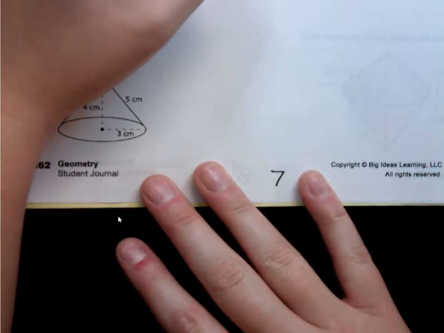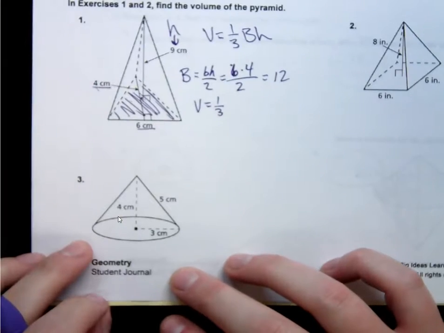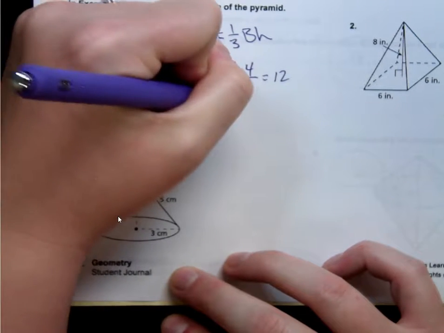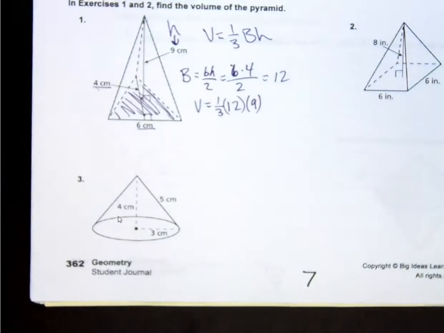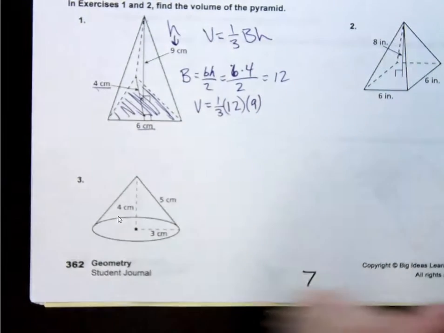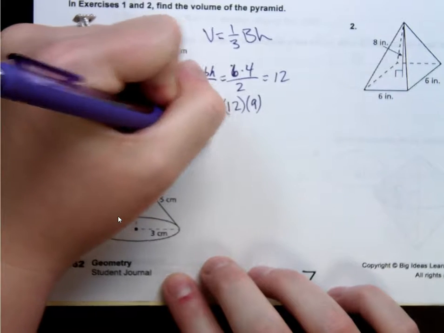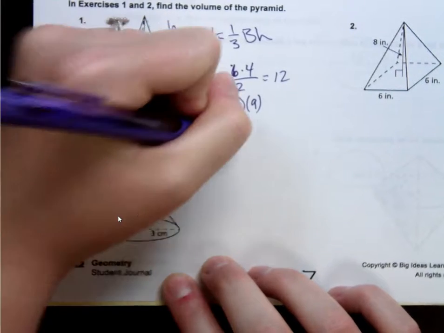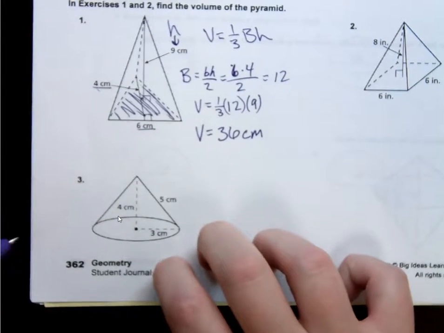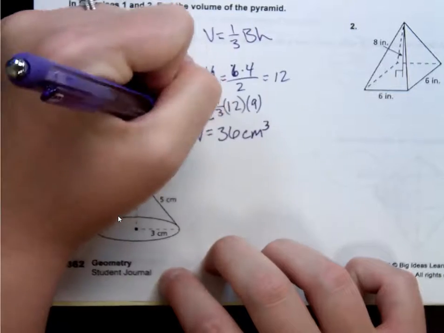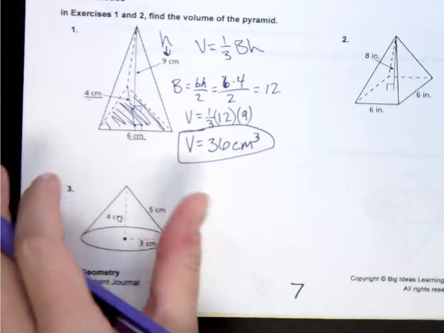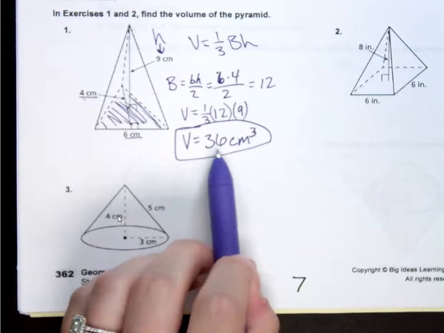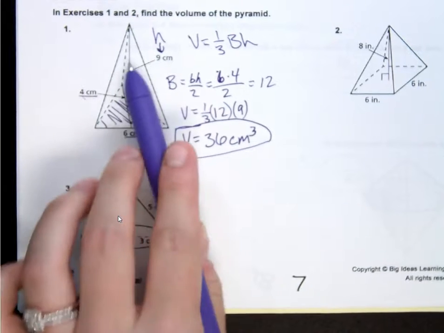Alright, volume equals 1/3. The area of the base is 12. The height is 9. So I think that's 36 centimeters cubed. So just remember what volume is. It's centimeters cubed because it's 36 little cubic centimeters.